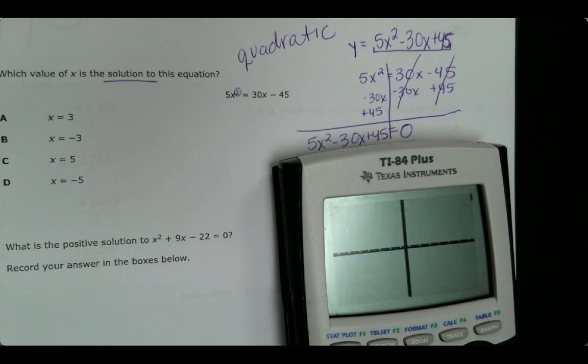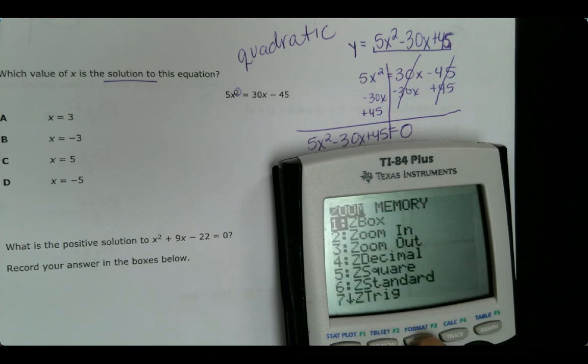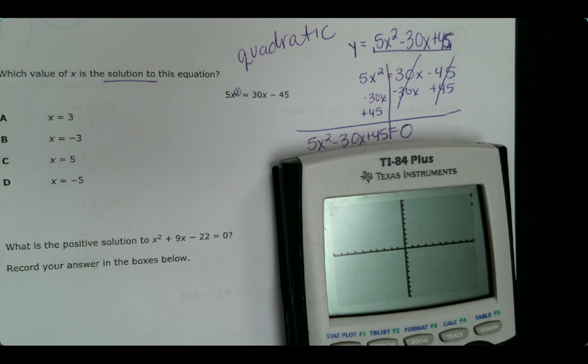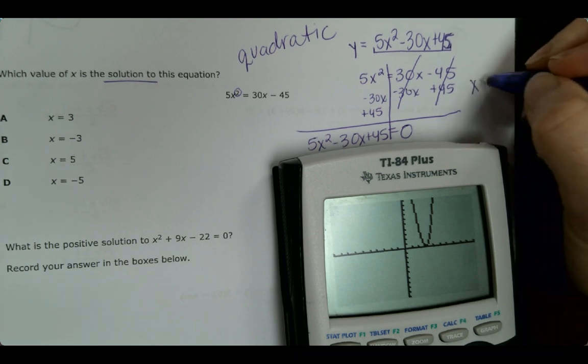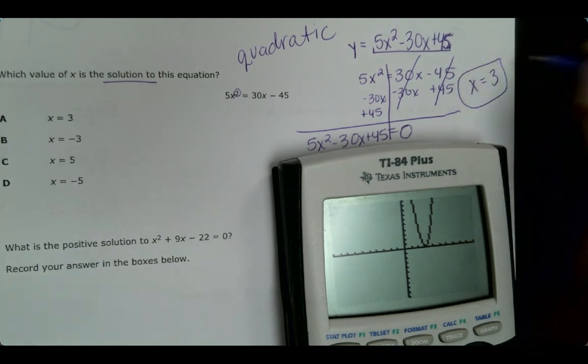And then you're going to hit graph, which my graphing is all zoomed in. So I'm going to go to zoom standard, which is number 6. Yep, it's a quadratic, it's a parabola. Where does it cross the x-axis? What point is that? So x equals 3 is our solution.